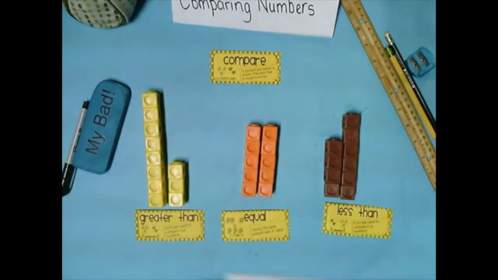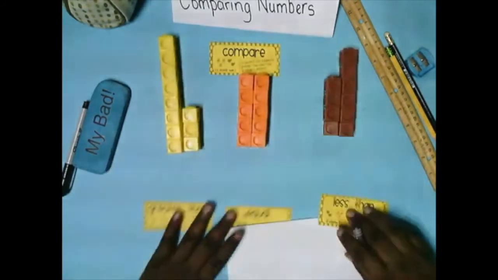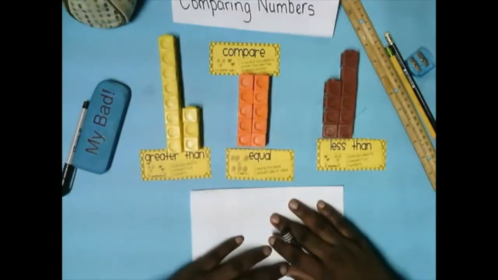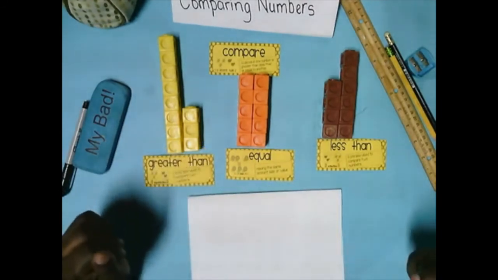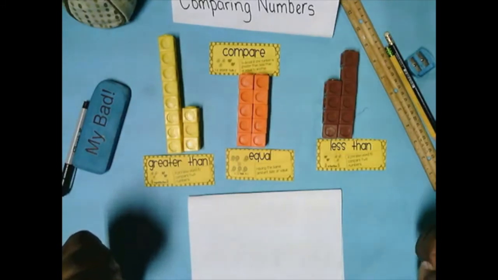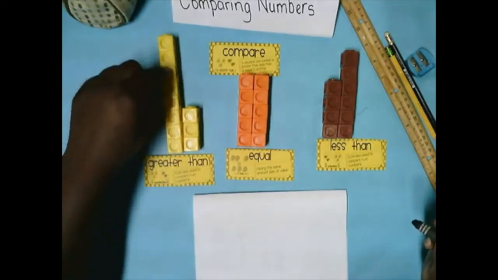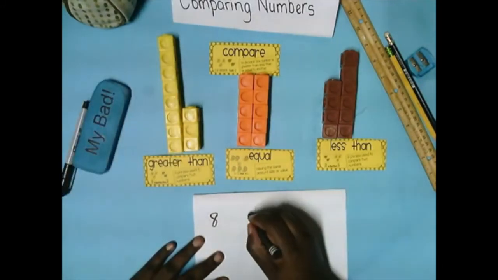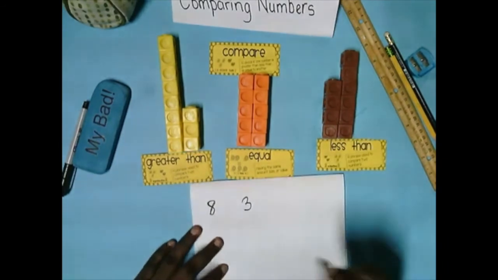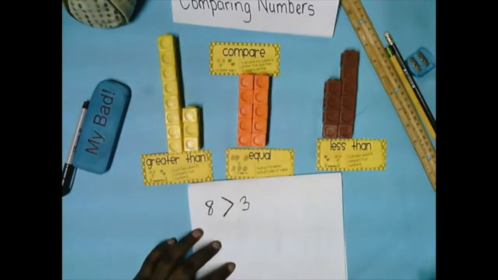Remember when I read the poem about Hungry Al, the alligator? Well, let's slide these up so that we can look at the symbol. It says that Al opens his mouth to the biggest number. So that means 8 is greater than 3. So the symbol would be the alligator opens his mouth to the larger number.